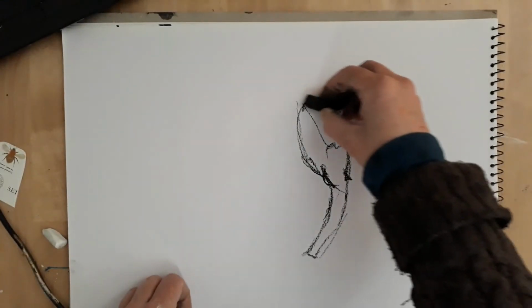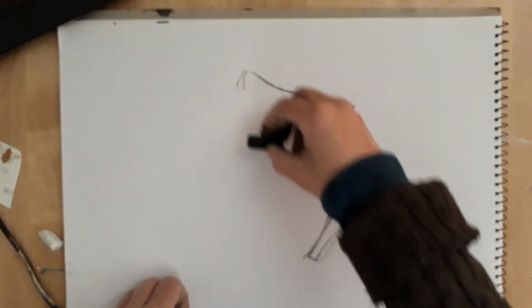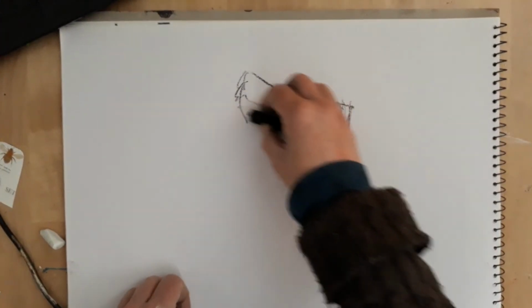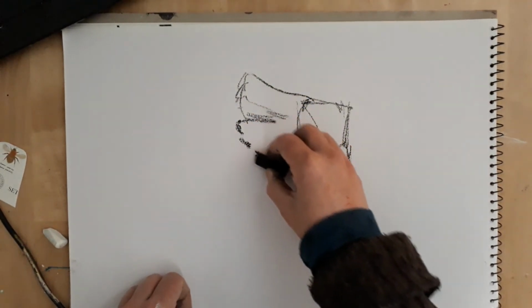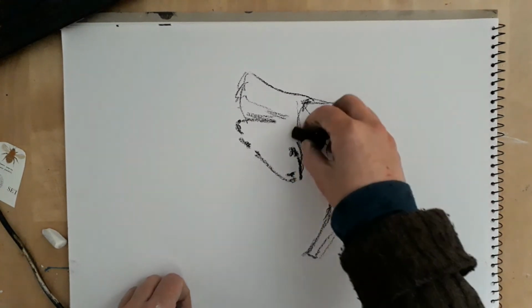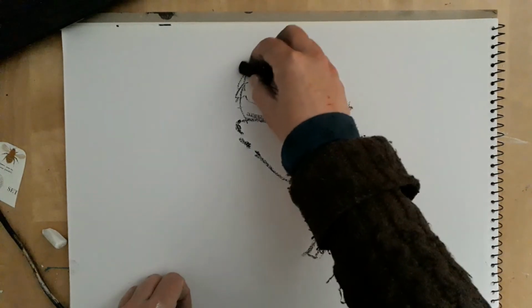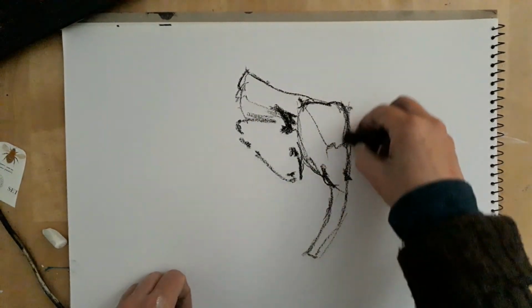So that's the head. And then the ear is actually, because it's moving, you can't really see what's going on, so you can have something that's a bit impermanent. You don't have to have the whole line in there, and the impermanence of the line that you're using will also show movement. It's kind of flicking up a little bit, so I'm going to soften the head like that.